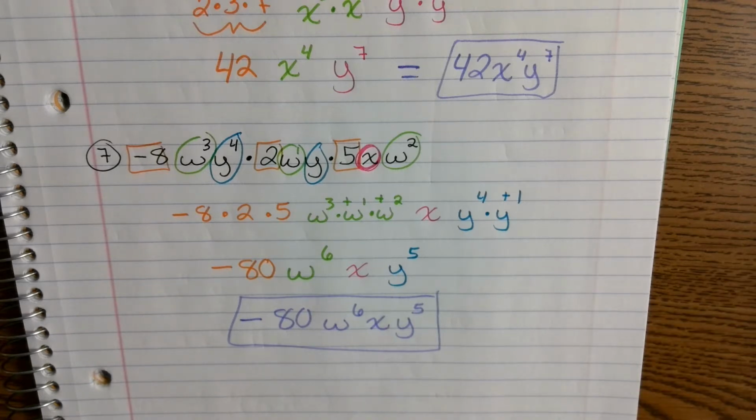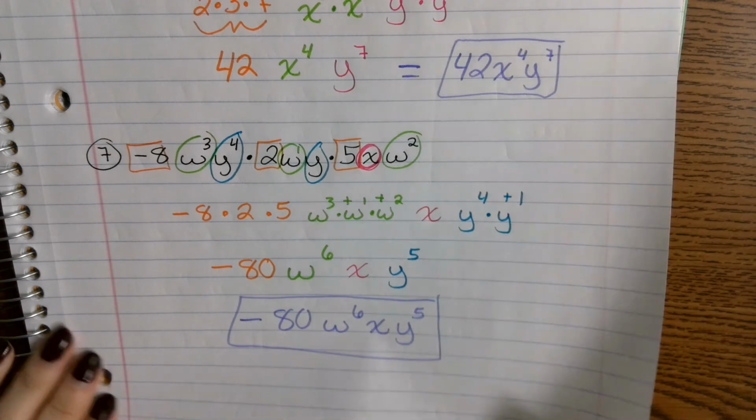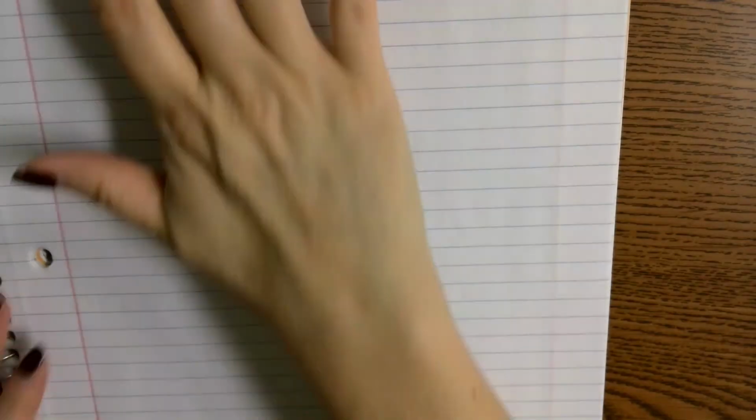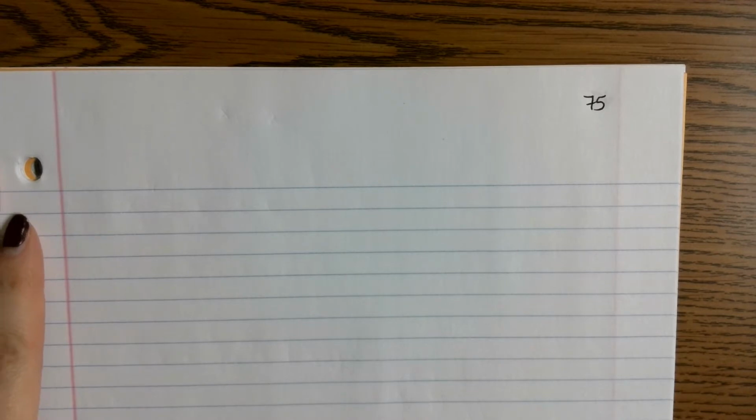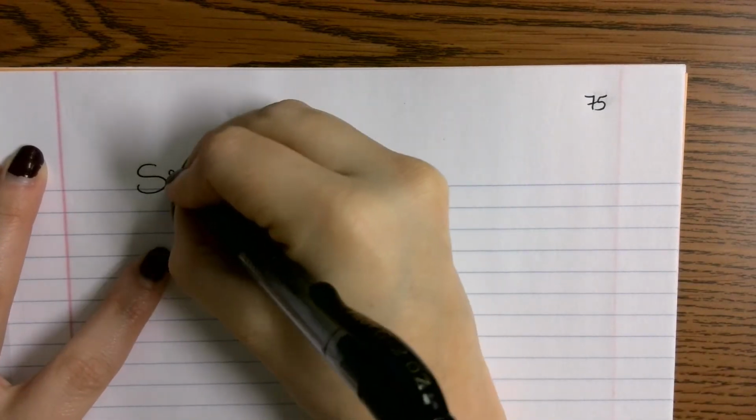All right, your assignment is actually going to stay in your notebook. So turn to page 75. Quiet. It is graded. Yes, it is going to be an assignment grade.